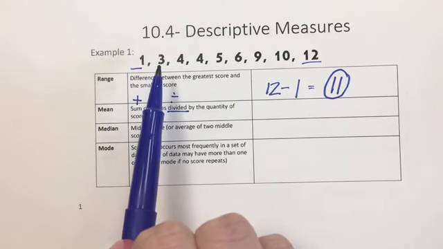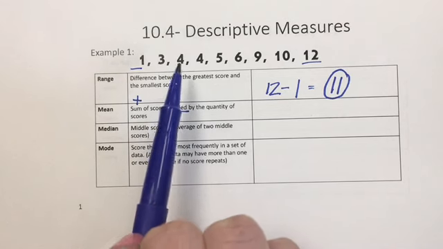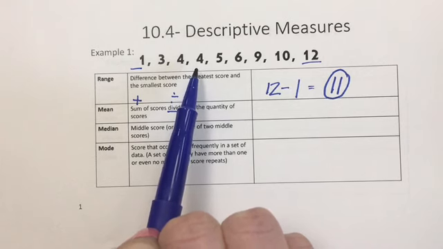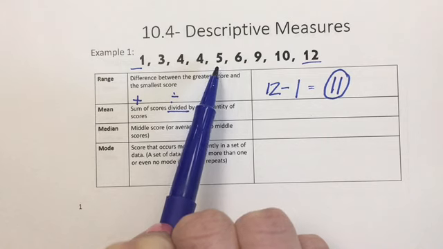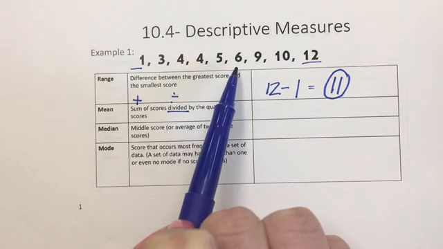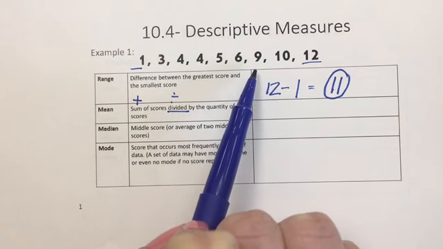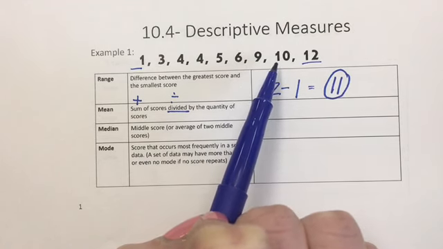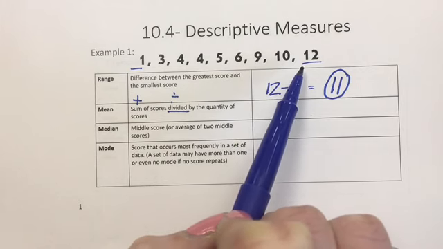1 plus 3 is 4. 4 plus 4 is 8. 8 plus 4, my word. Okay, 8 plus 4 is 12. 12 plus 5 is 17. 17 plus 6 is 23. 23 plus 9 is 32. 32 plus 10 is 42. And 42 plus 12, you can write it out if you need to.